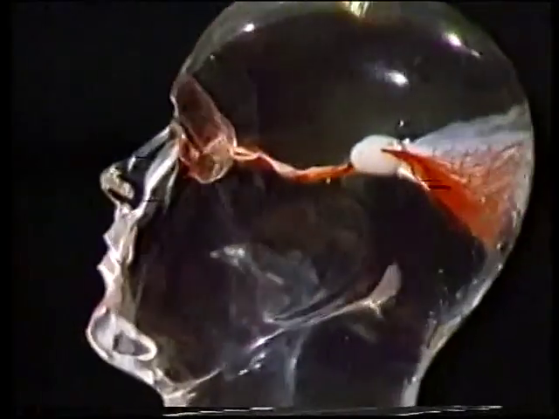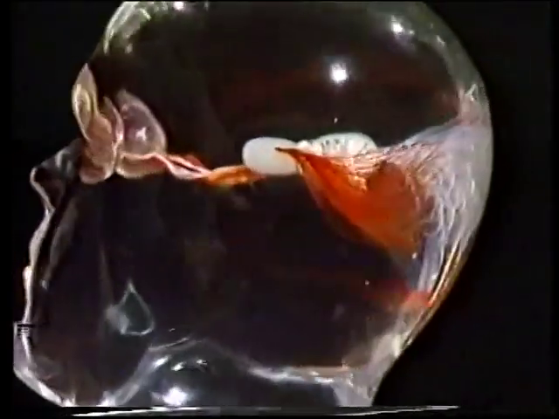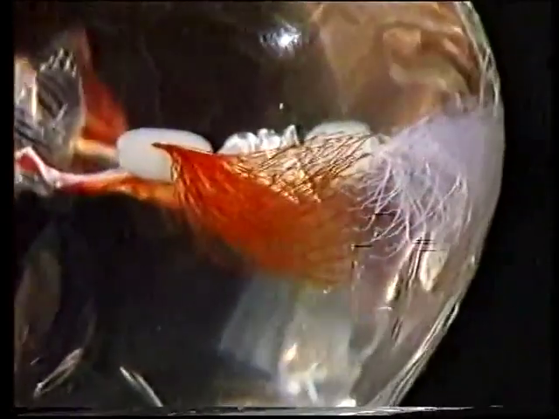Signals from these and from cones stimulated by the background are integrated by nerve cells on the way to the brain. There, processes that are beyond the scope of this program will establish in the consciousness that the carrot is orange.